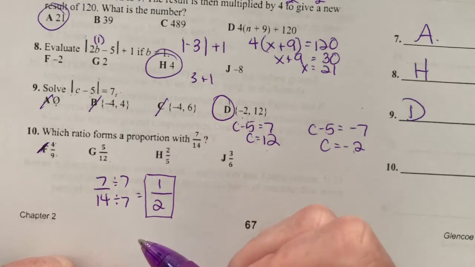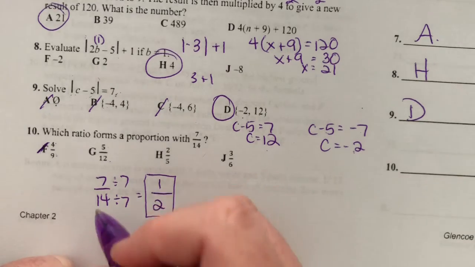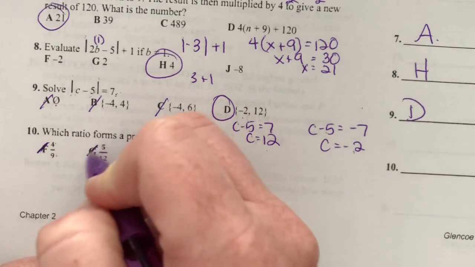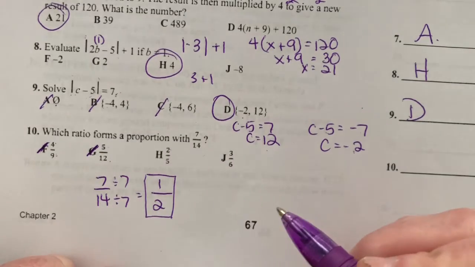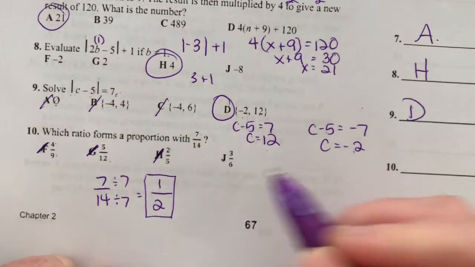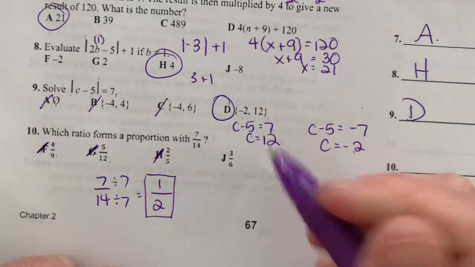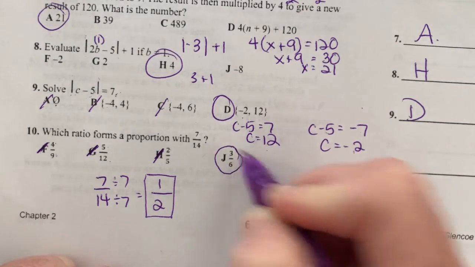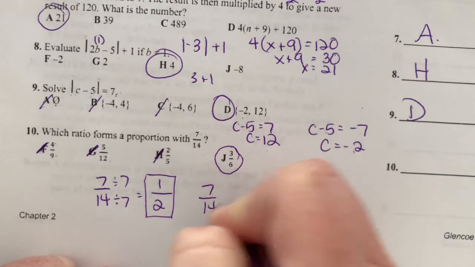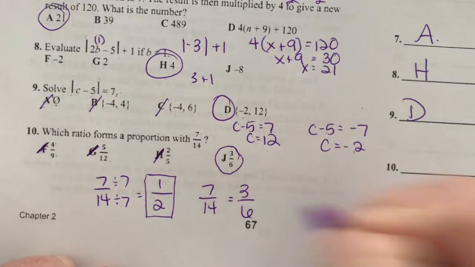Is 5 half of 12? No. 6 over 12 would be half, but not 5 over 12. Is 2 half of 5? No. It's half of 4. 2 over 4 would be correct. Is 3 half of 6? Yes. So this works. 7 over 14 is equal to 3 over 6.